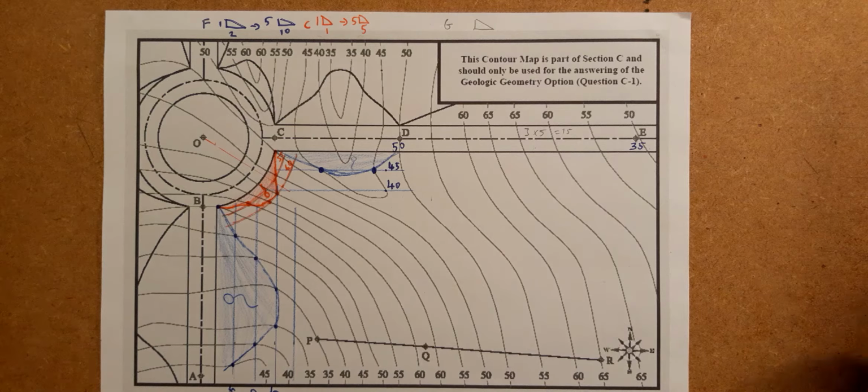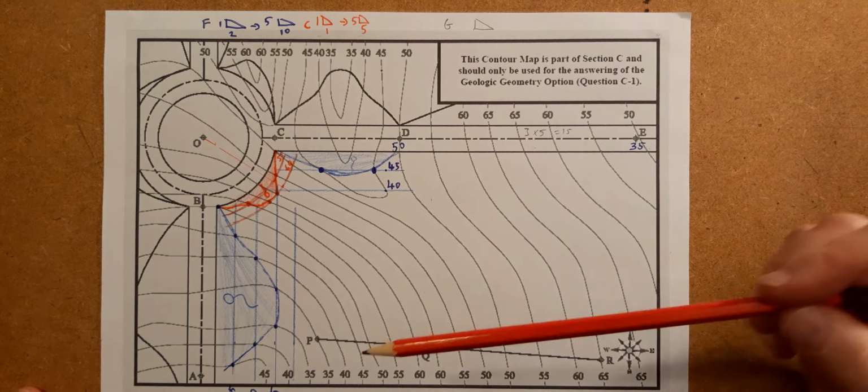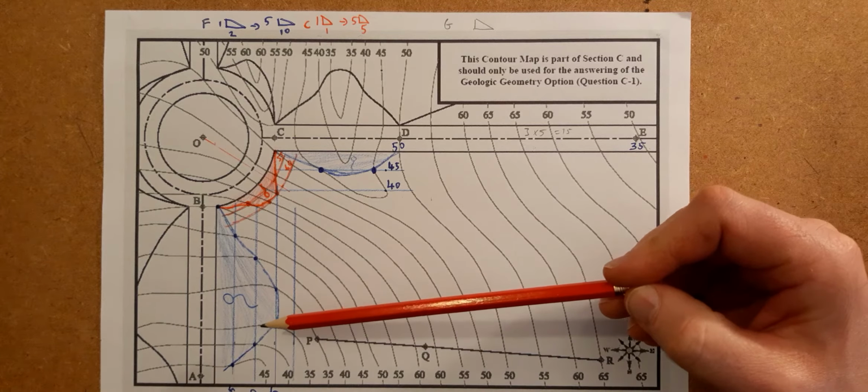Hi folks, so this is the 2012 road question. Just to speed it up and keep the video a bit shorter, I've done the easy stuff to get it out of the way, okay?